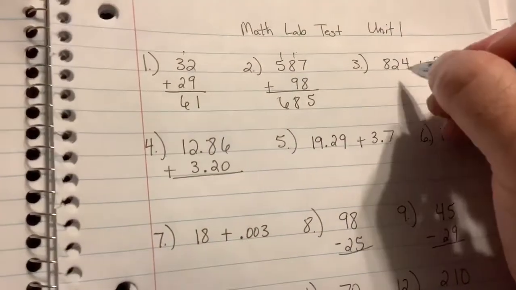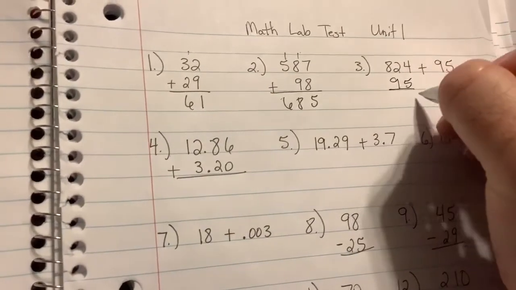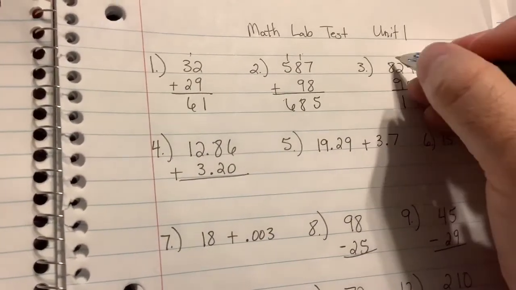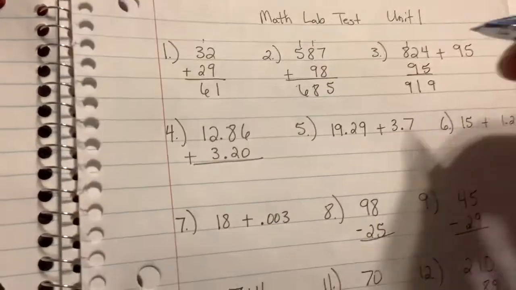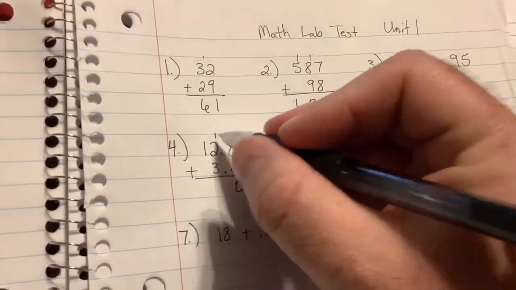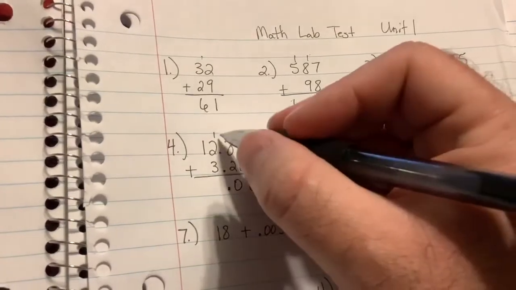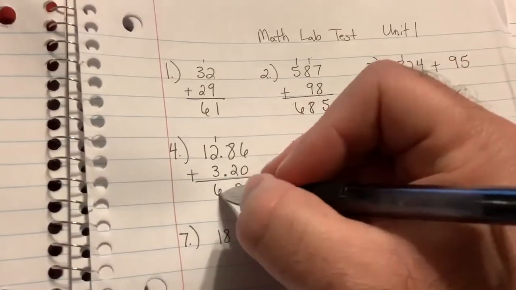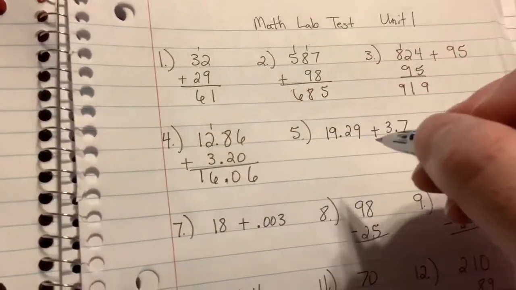Okay. This one you gotta line it up first. And 9, 11, 9. This one's already lined up. 6, 10. Decimal comes straight down. 5 plus 1 is 6, so 16.06.